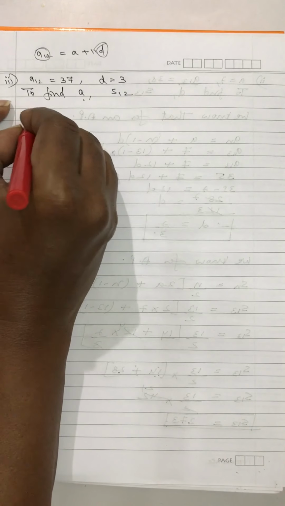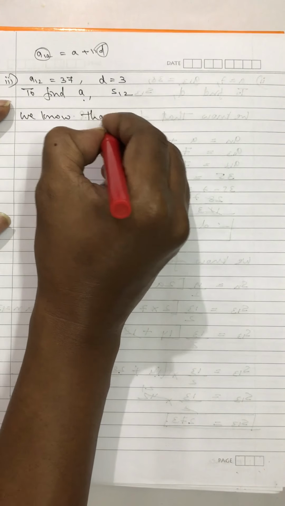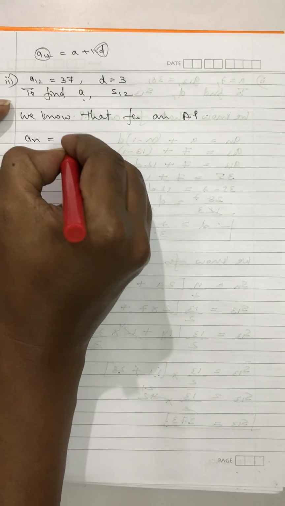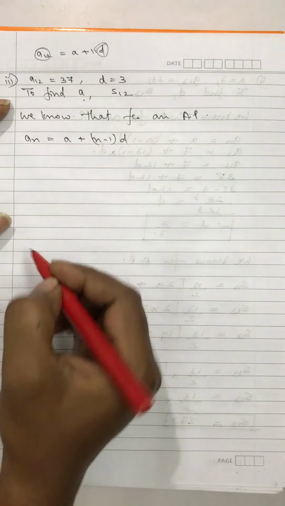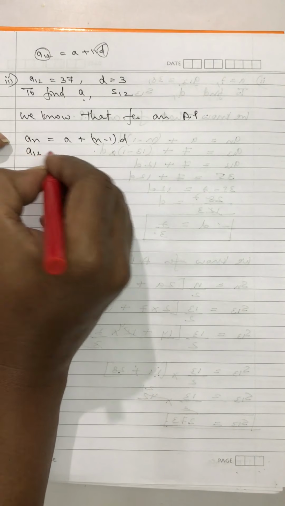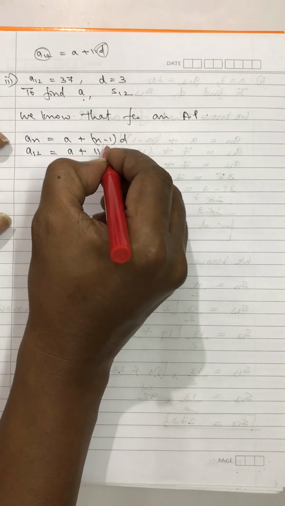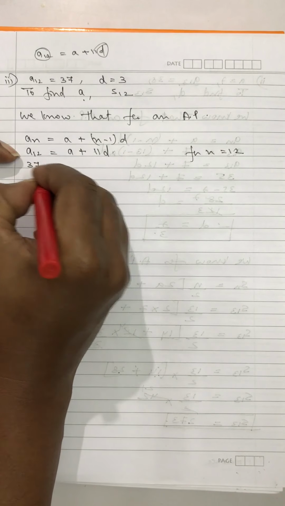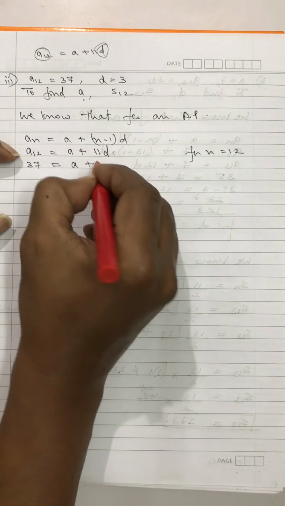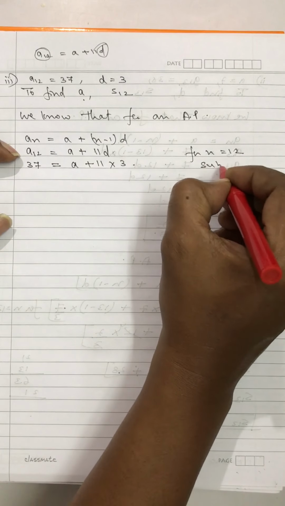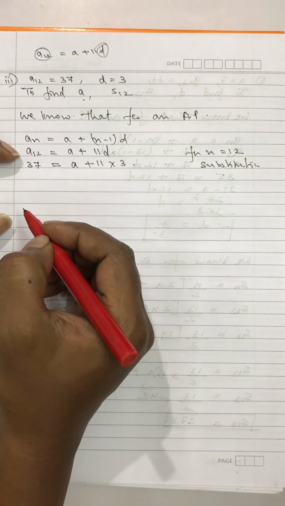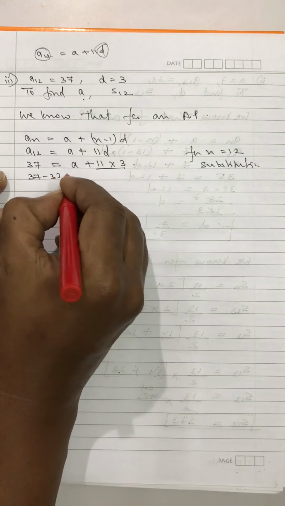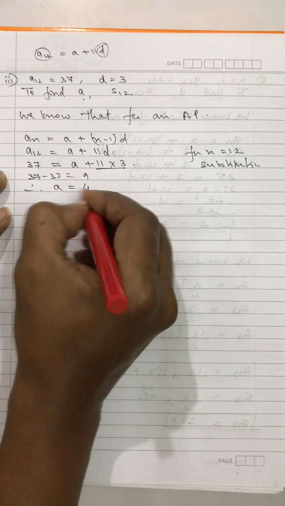Fine. We know that for an arithmetic progression, an, a12 we will do. a12 is equal to a plus 11d for n is equal to 12. So a12 is equal to 37 is equal to a, we have to find, plus 11 into d, d is equal to 3. Substitution. So this is 33, 11 3s are 33, 33 shifts over here, a is 4.